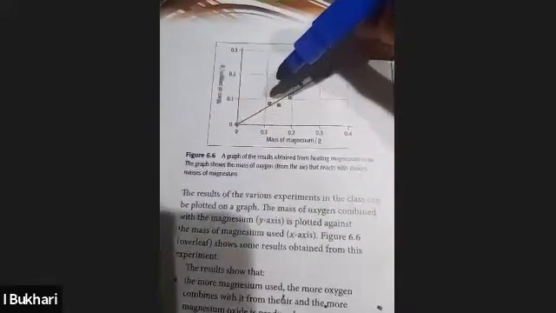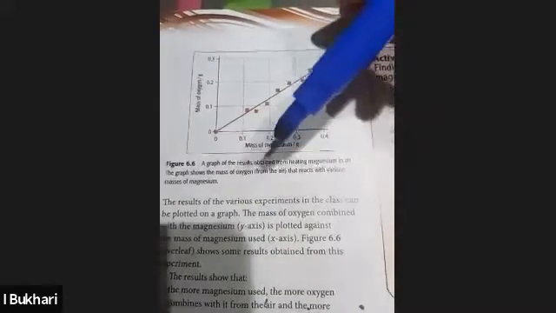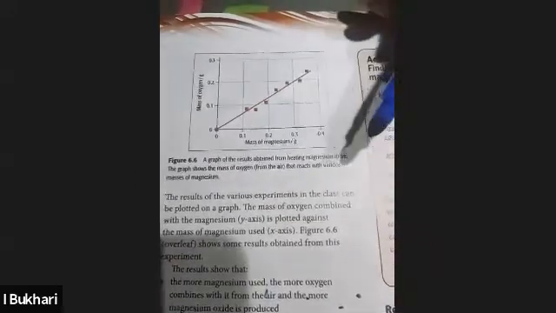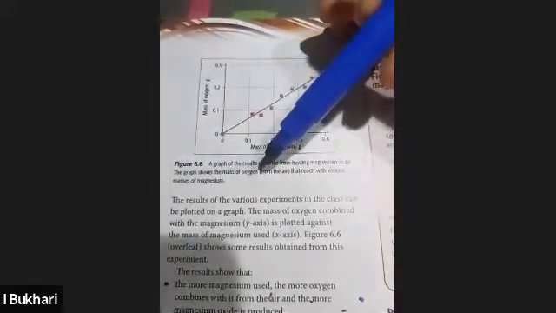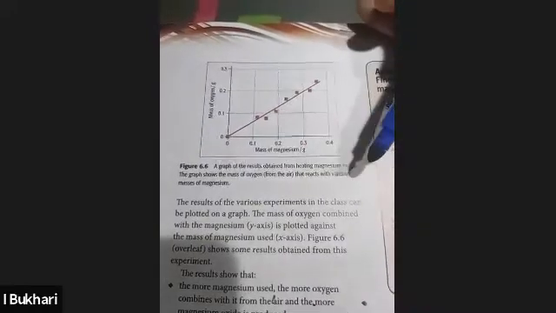Amna, I can see your hand raised. Yes? Miss, what do those small squares in graph 6.6 represent? 6.6. What do these squares represent? Yes. A graph of the results obtained from heating magnesium in air. The graph shows the mass of oxygen that reacts with various masses of magnesium.